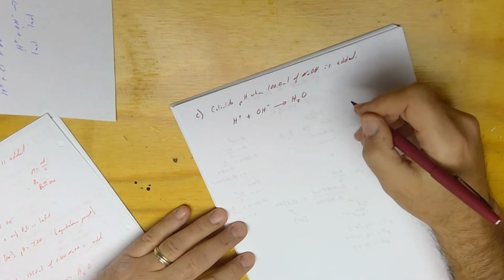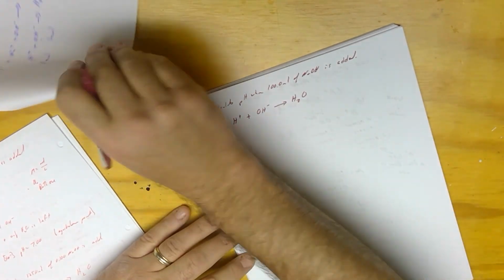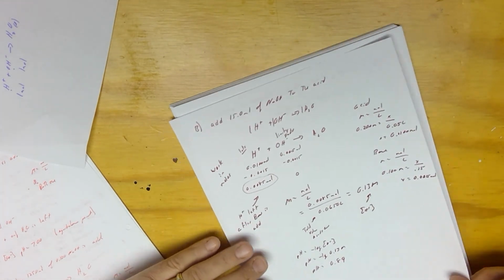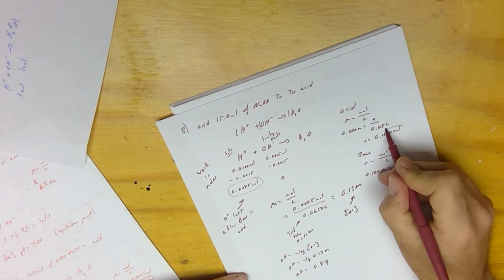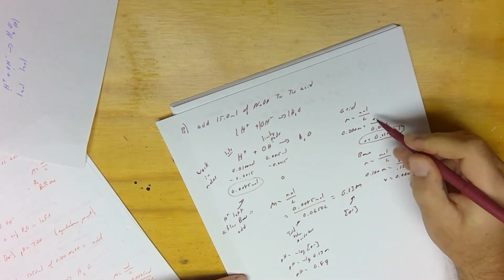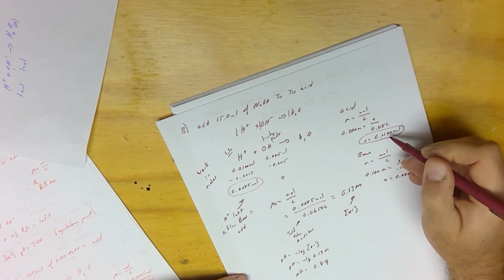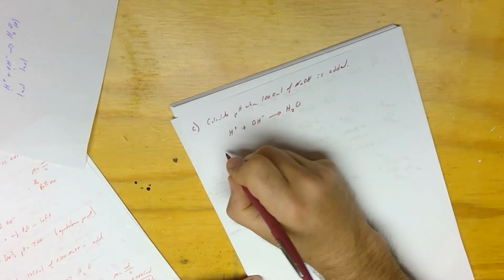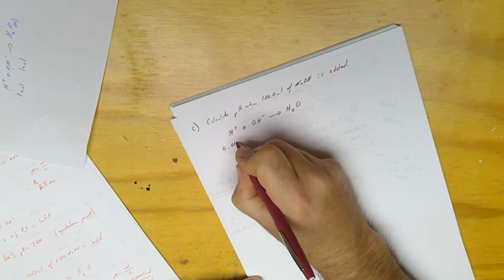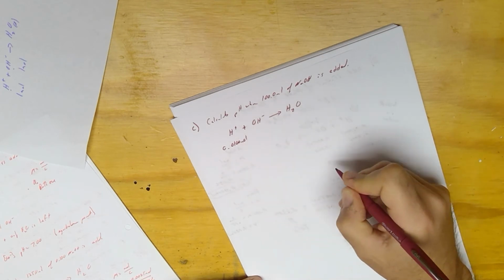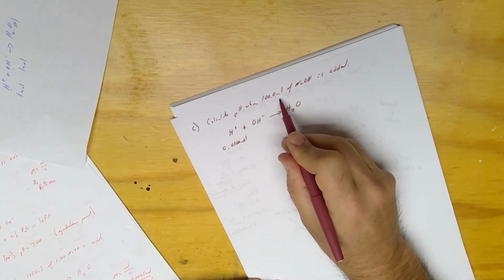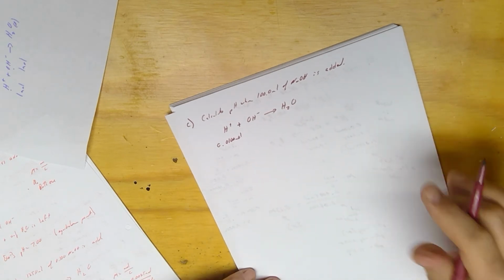Right, so this time we already calculated what we started with. Here it is, here's our calculation for the amount of acid that we started with. So we started with 0.0100 moles of acid. Now this time, we're adding 100 milliliters of the NaOH.